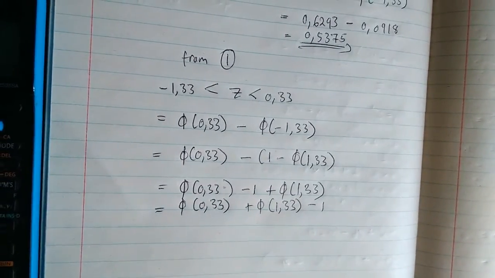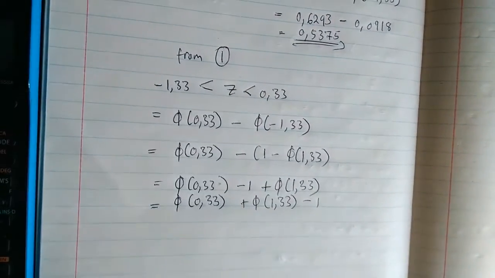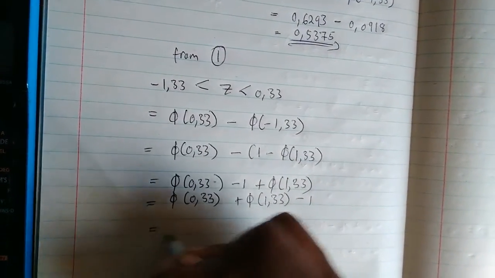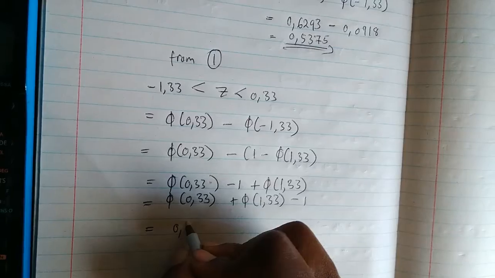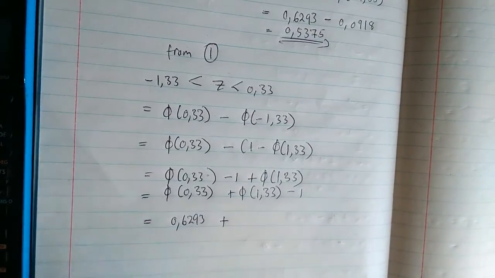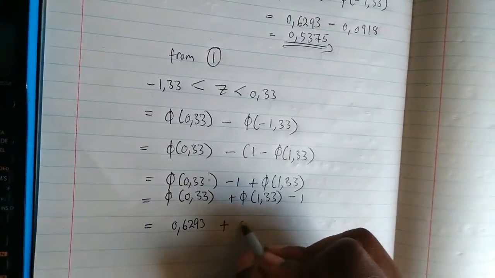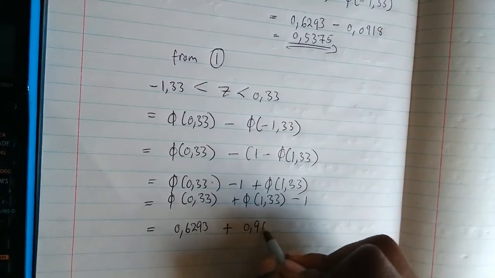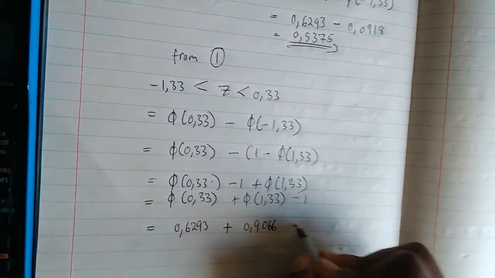So phi 0.33, we get it from the table. That's positive 0.6293 plus phi 1.33, which is 0.9066, minus 1.